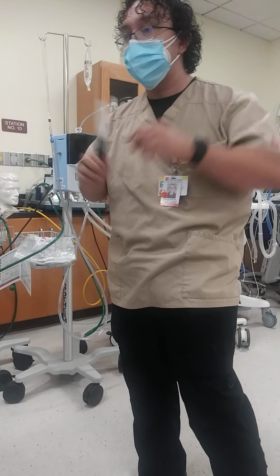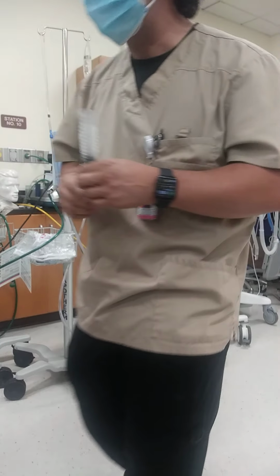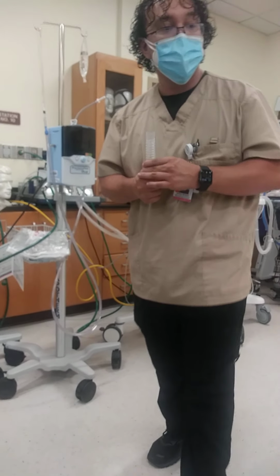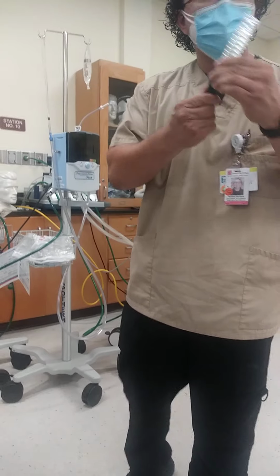Okay? Is this one the one that's also called the Venturi mask? Yep. Okay, so that was confused. Aerosol treatment, Venturi mask. It's just that we have the colors and then that one doesn't, everything's just in one piece. Okay. Everything in one piece.